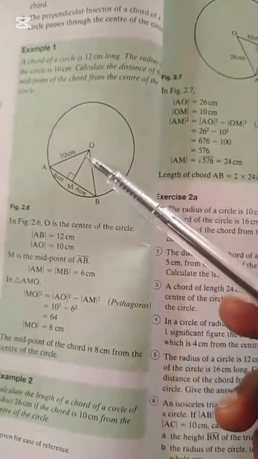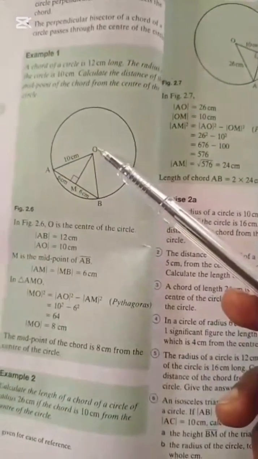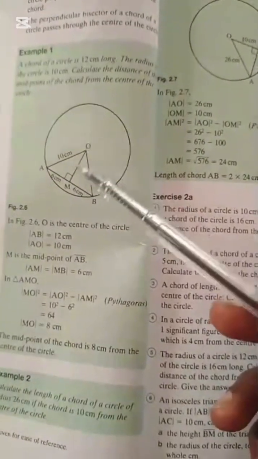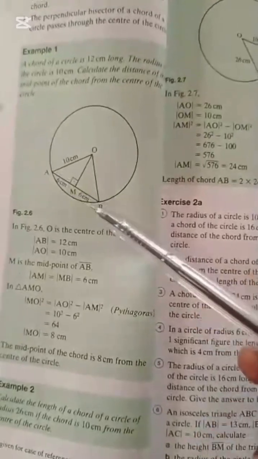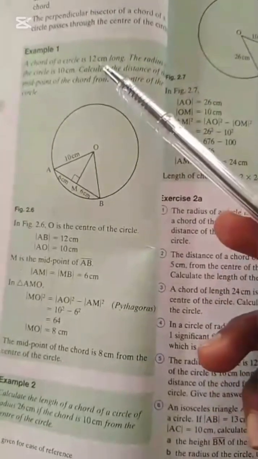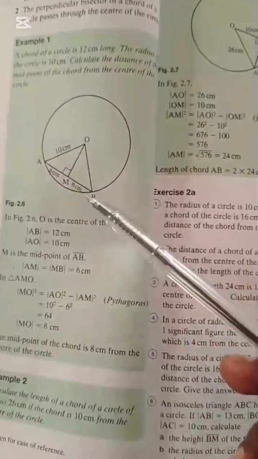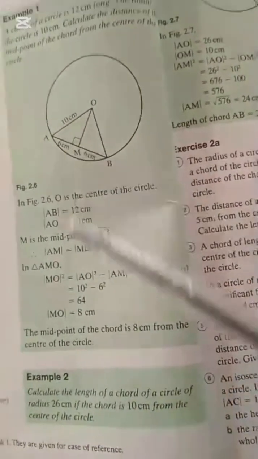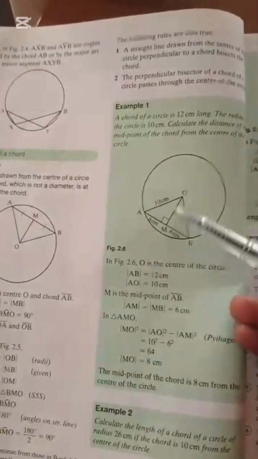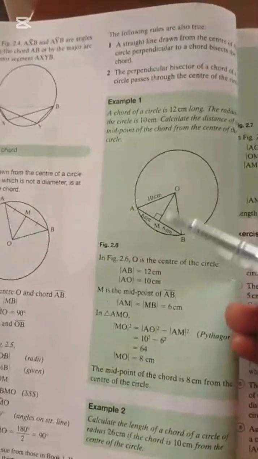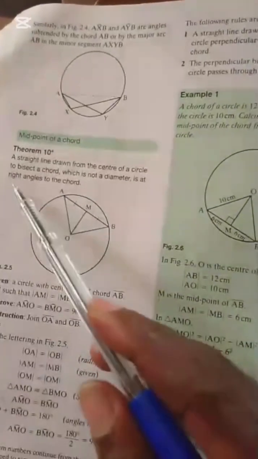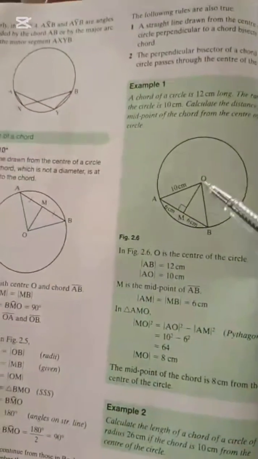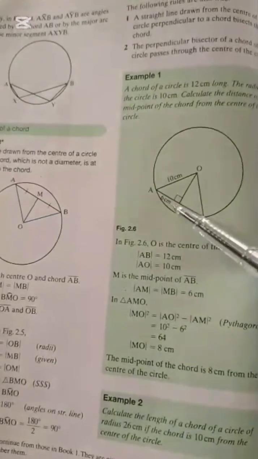So given the first theorem, which says a straight line from the center O of a circle bisects the chord. To bisect is to divide something into equal halves. So the 12 centimeter length of the chord becomes 6, 6. So we're basically looking for line OM, distance OM. Since the theorem says the straight line is at right angles to the chord, the straight line from the center forms 90 degrees.